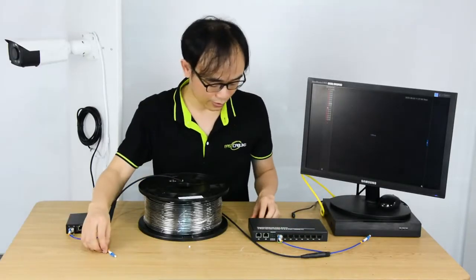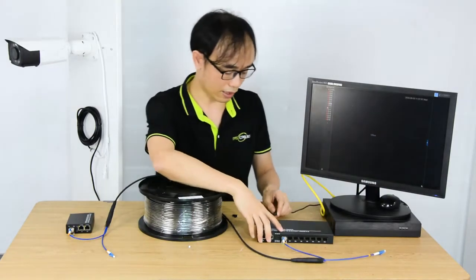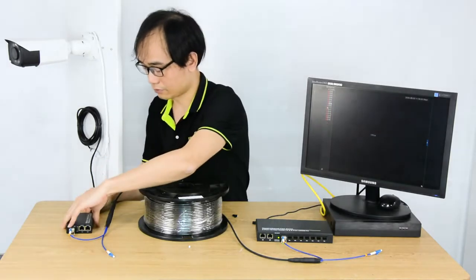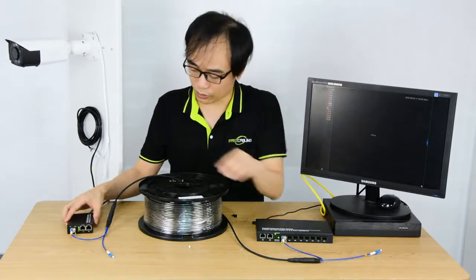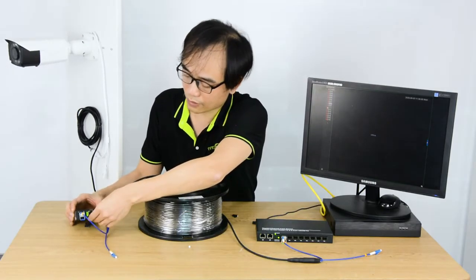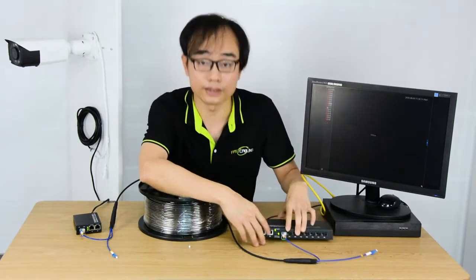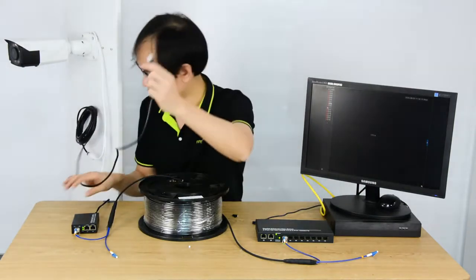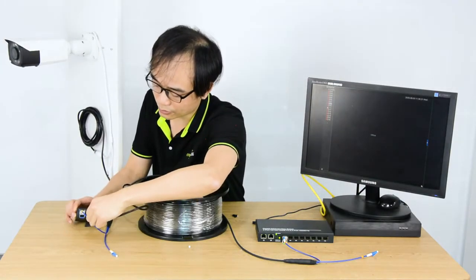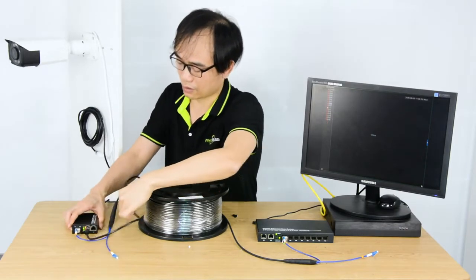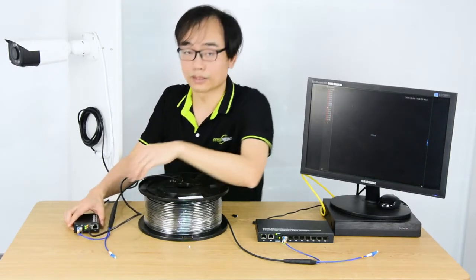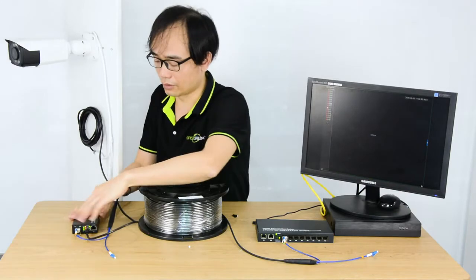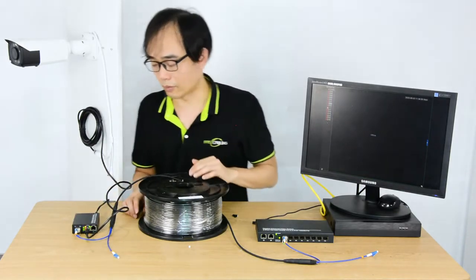Now the fiber optic link is set up, and we just need to put the power on for both sides. See, once we plug in, we can see both the power light and the data link are on. Now the rest is quite easy. We just connect the camera to one of the PoE ports. And you see once we plug in the cable, both the data and the power are on. The camera is getting the power and data from this fiber optic converter.